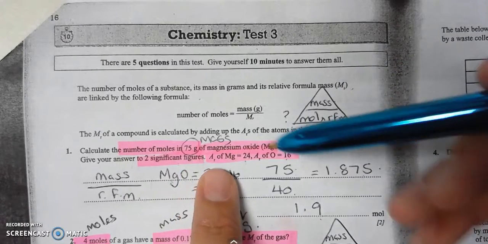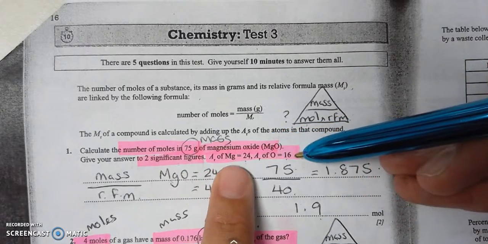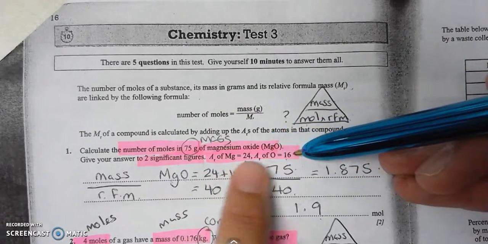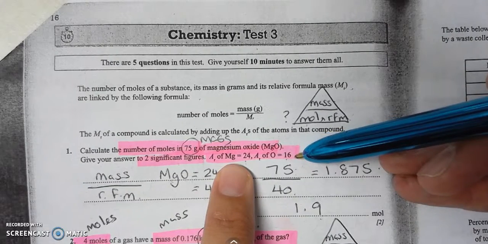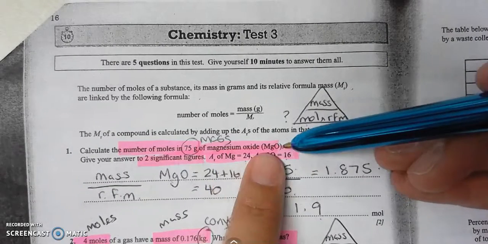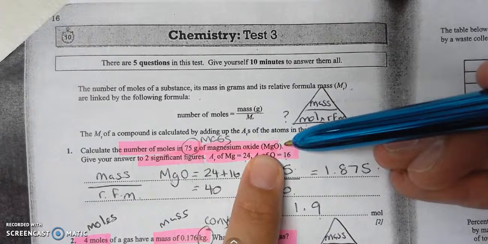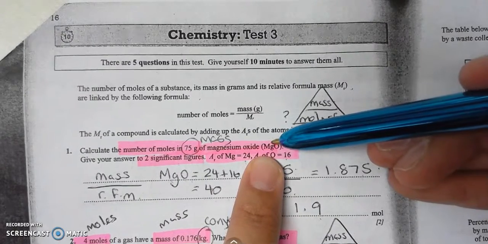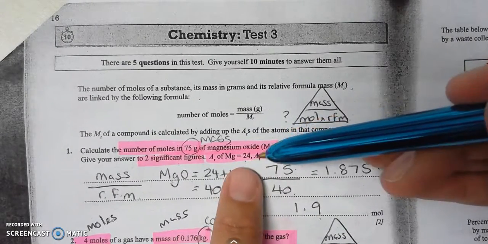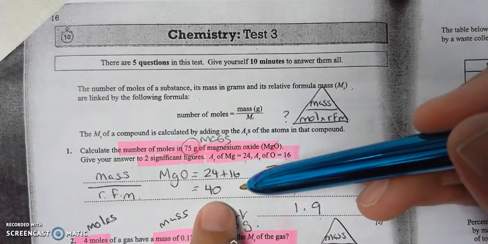Little clue, if ever you see this where they are giving you the masses of the different chemicals, it means you're usually going to have to do something with them. So I've got to work out the relative formula mass of magnesium oxide. I've got 1 magnesium, I've got 1 oxygen, 24 add 16 equals 40.